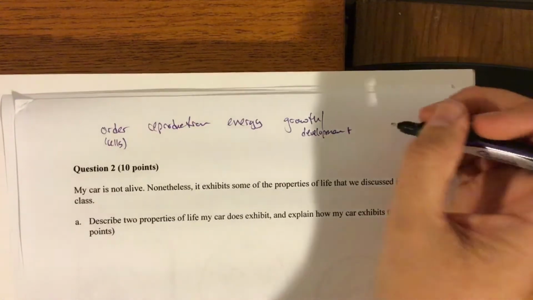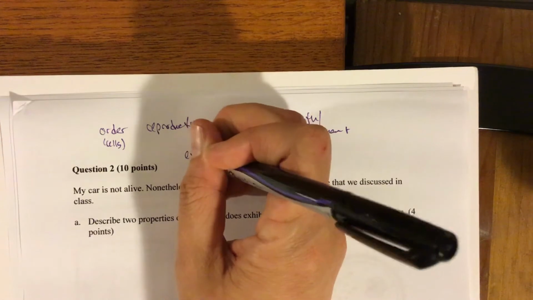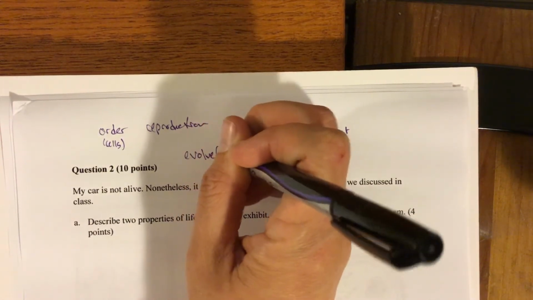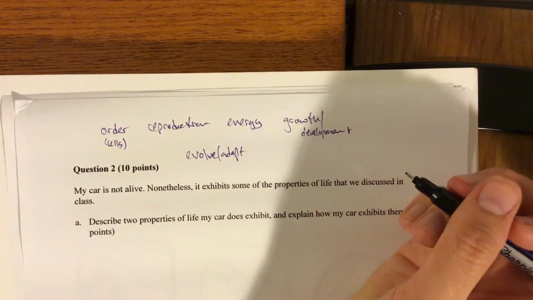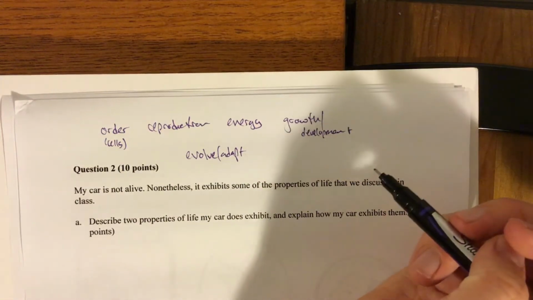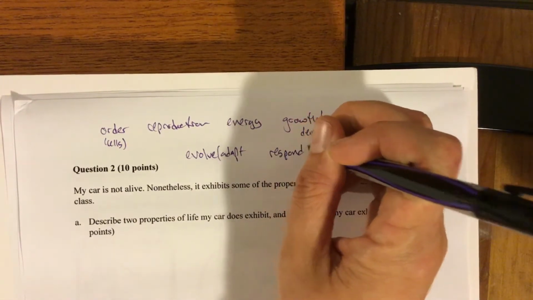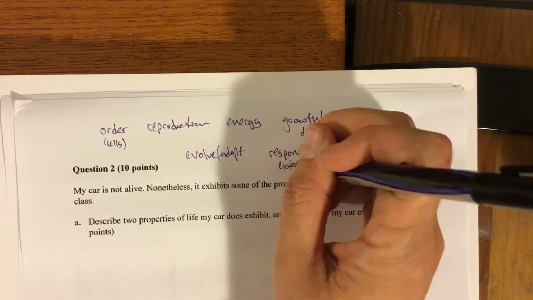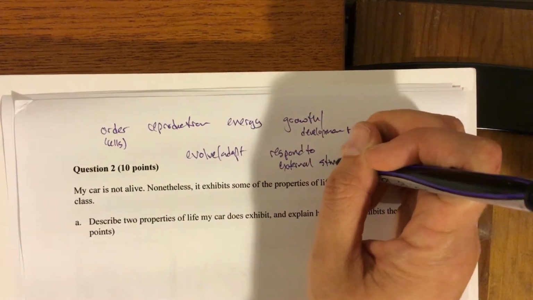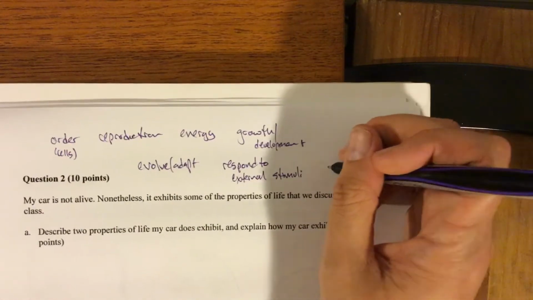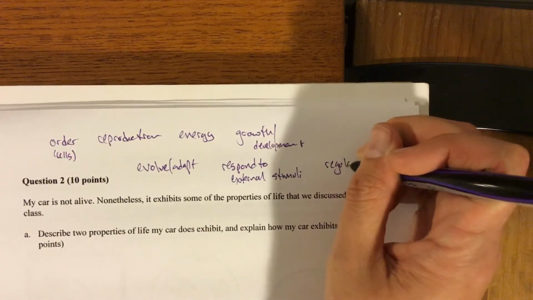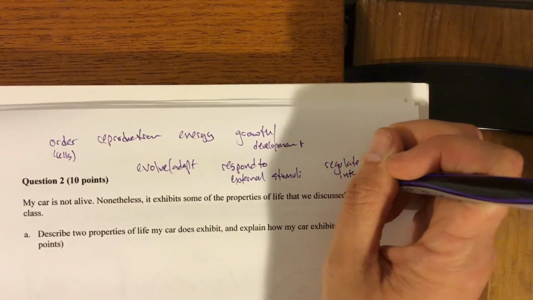There is evolution or adaptation. What am I missing? Responding to the environment, to external stimuli. And then there's regulating the internal environment.